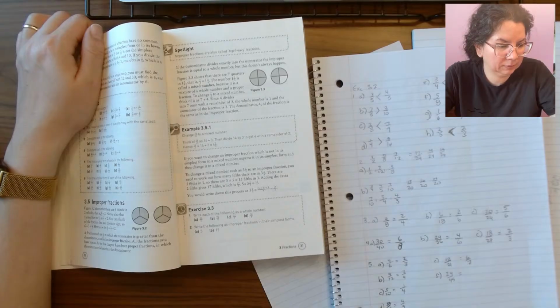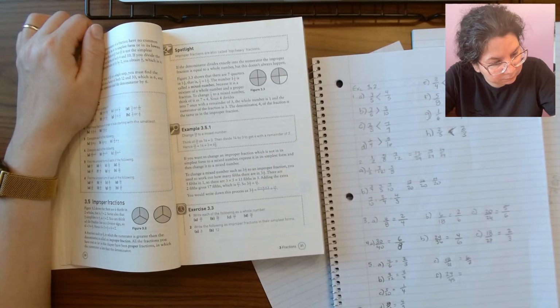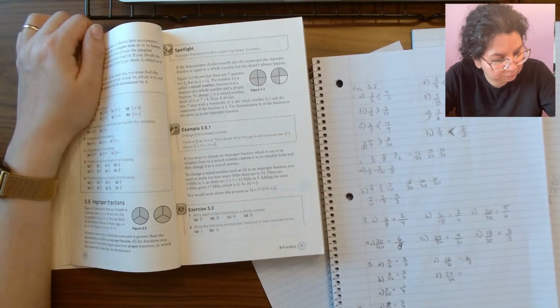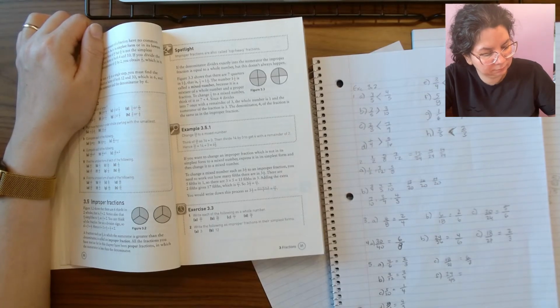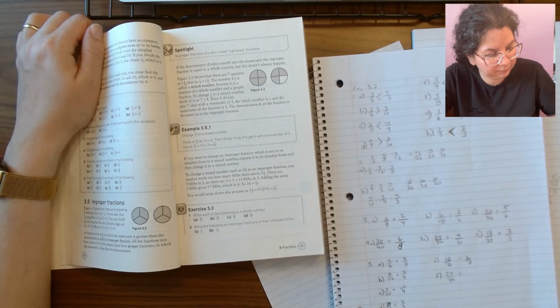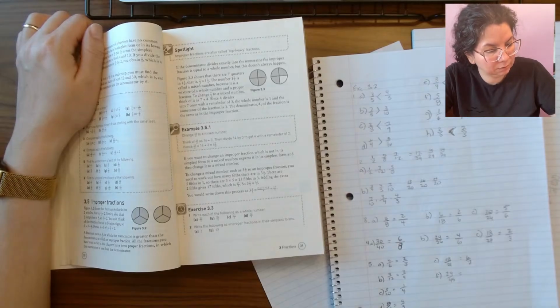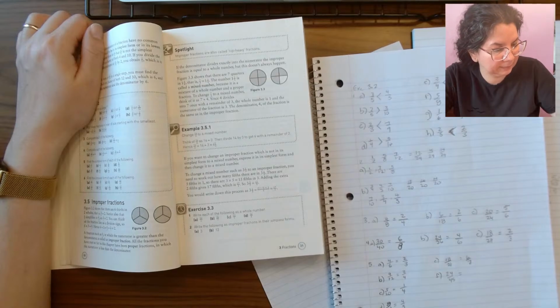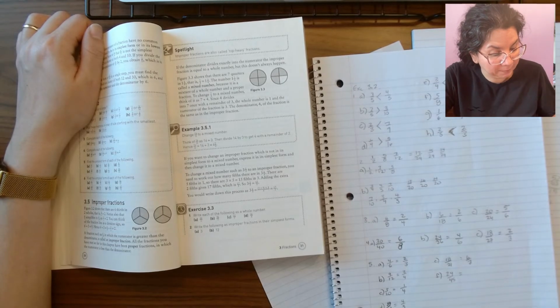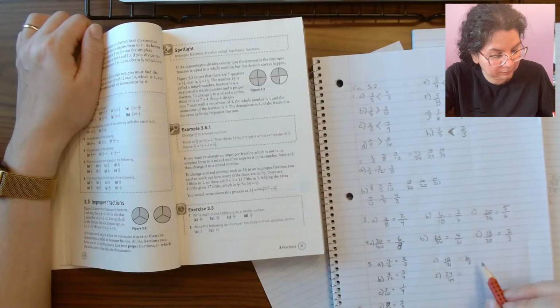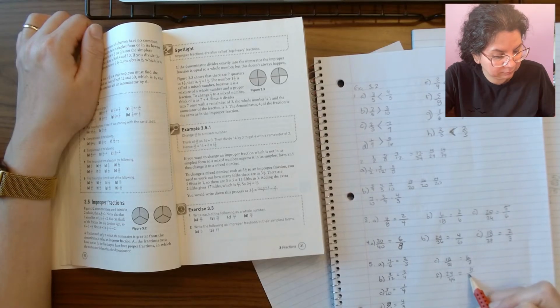So that is 24. And then 45 is 1 and 45. Oh, 45 divided by 3 is what? 15. So that would be 8 over 15.